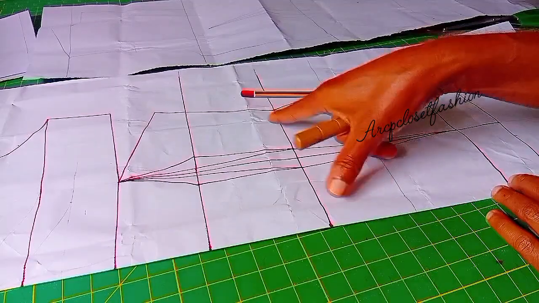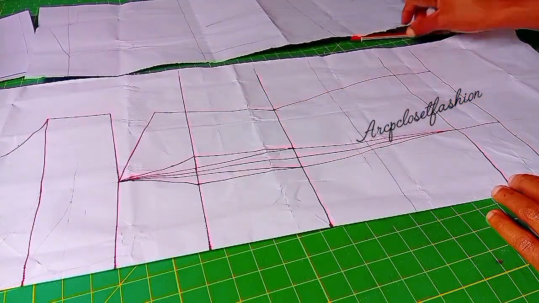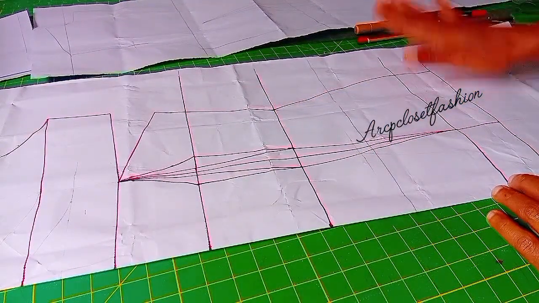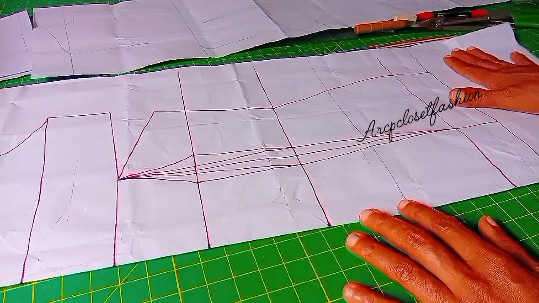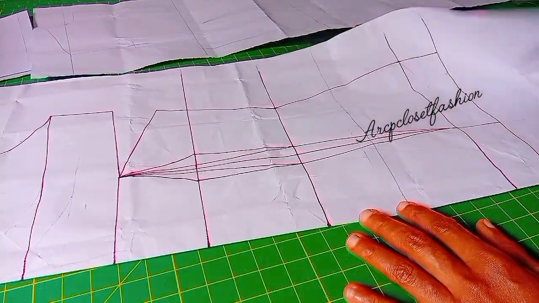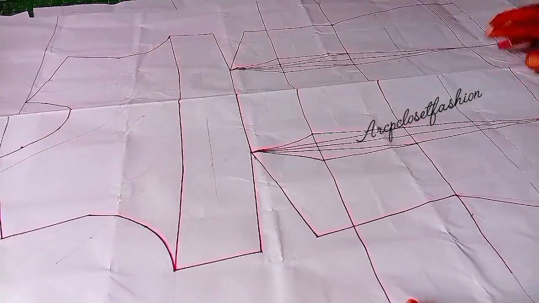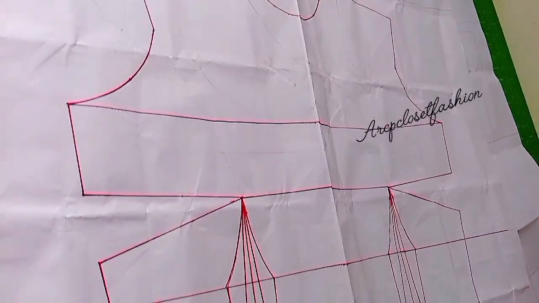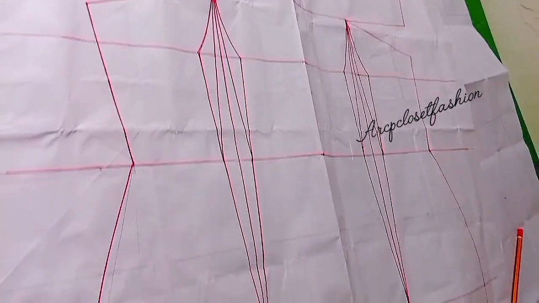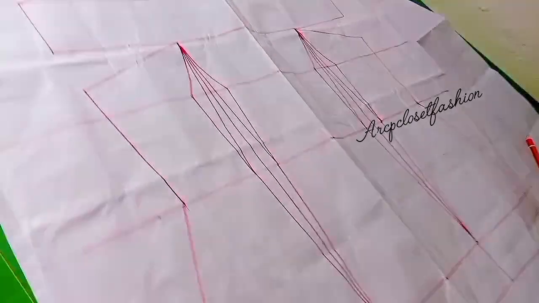I've marked my waist. I just finished drafting this pattern so that I can just do the alteration so that this video will not be lengthy. So I'm just trying to explain what I've done so far. So this is it. By the time you open this pattern that is on fold, look at what we have here. So this is what it looked like. Everything looked the same now because I put my paper on fold. So now we can start the alteration.